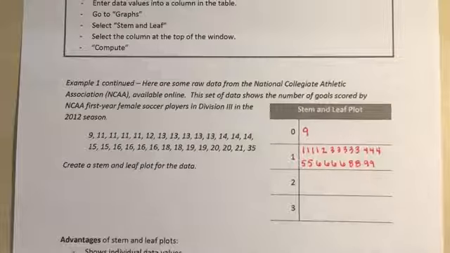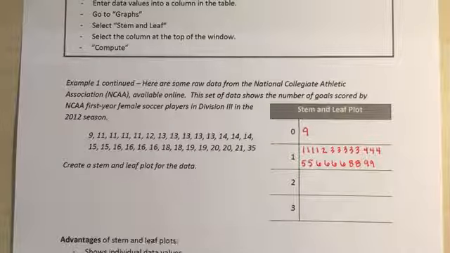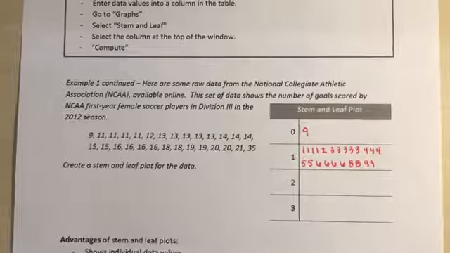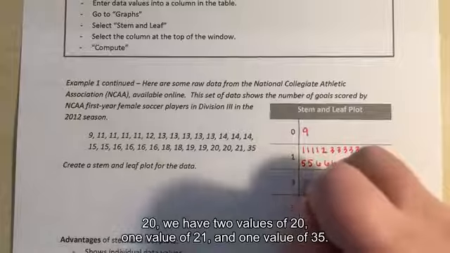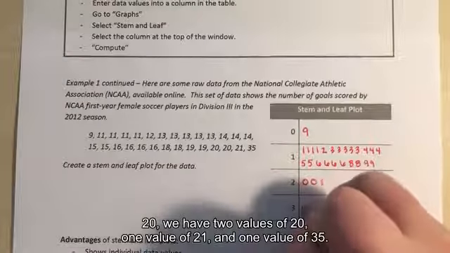Most of our data values start with a 1 in the tens place, so most of our data values end up in this group with this stem of a 1. 20, we have 2 values of 20, 1 value of 21, and 1 value of 35.